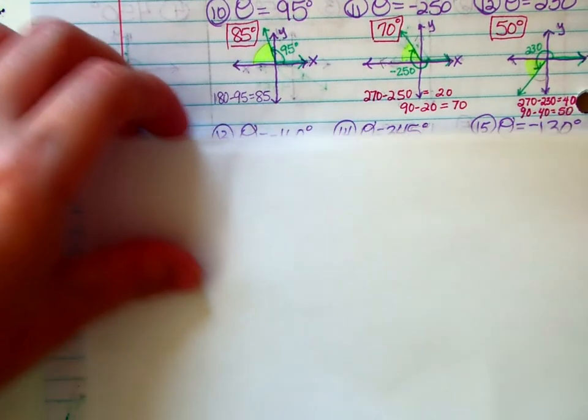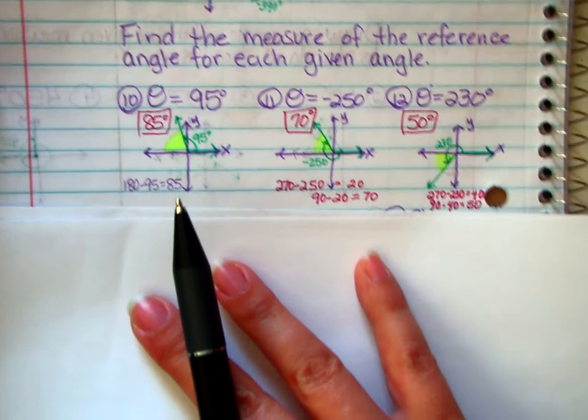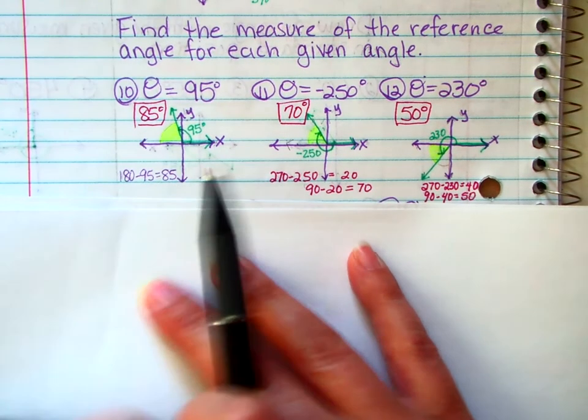The next few questions say, find the measure of the reference angle for each given angle.